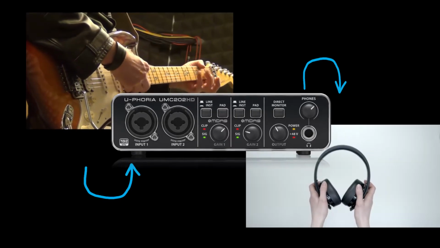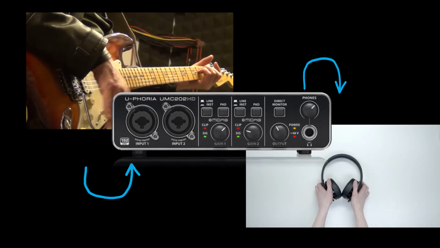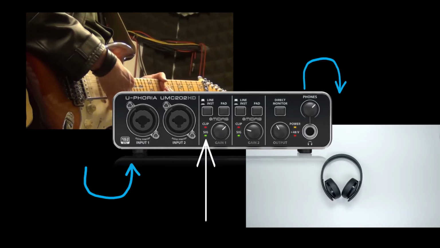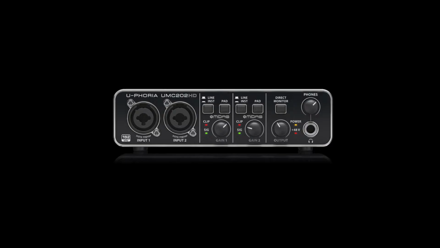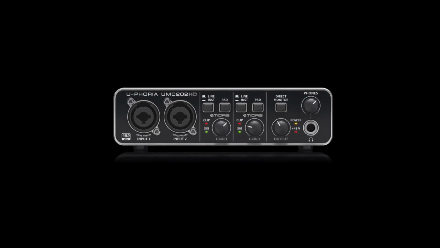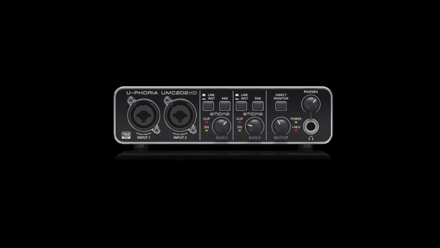By now, you'll be hearing sound through your headphones. And of course, the LED signal on your channel 1 or channel 2, whatever your input is, will be blinking while you're playing or singing or talking. Basically anything with a sound.